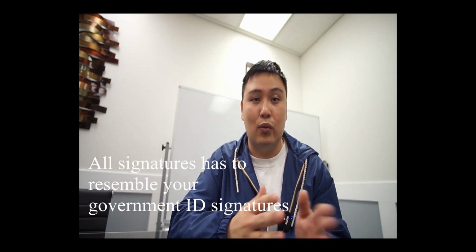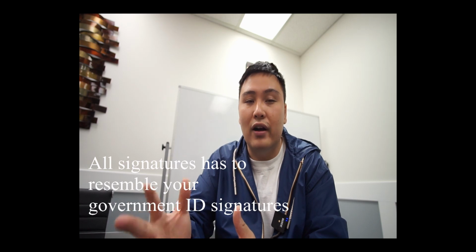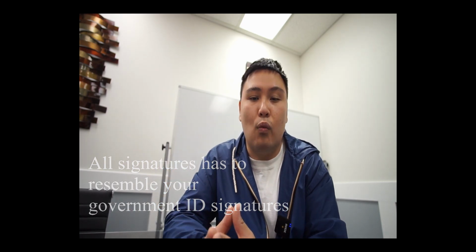And the signature, everything that you sign in any of these documents, has to copy what is on your government ID. So if it's not the same signature as that or something similar to that, then we will have to ask you if you can sign it the way that it is on your ID, only because it's important for us to record what is legal.